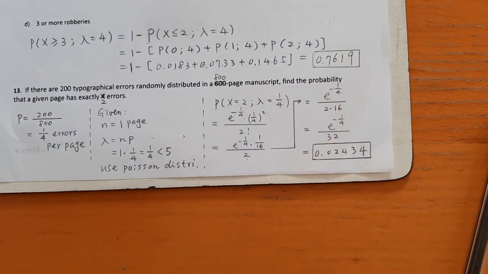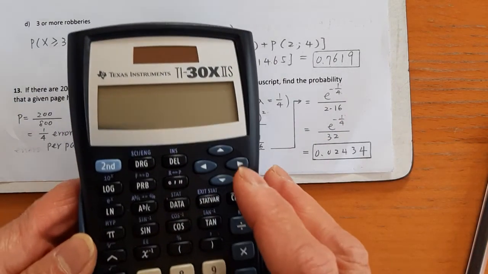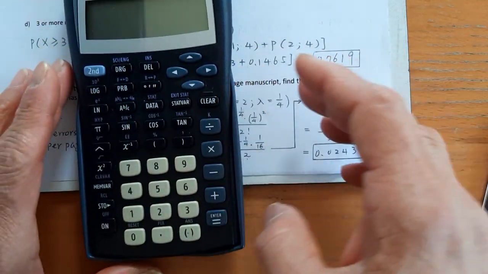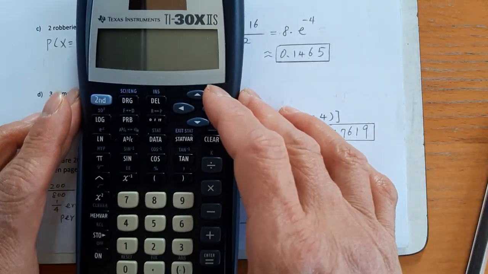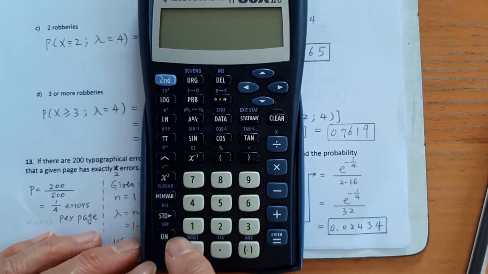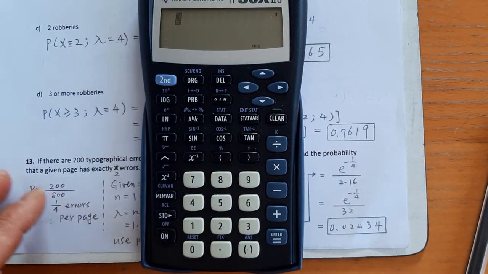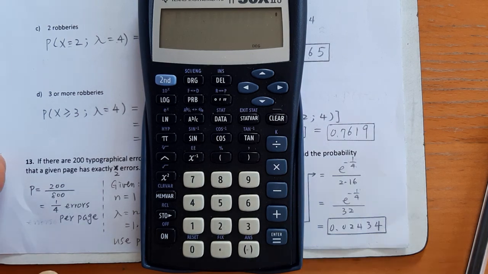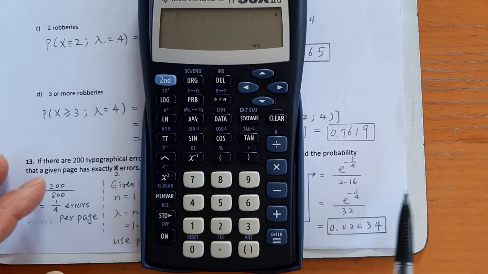Then use a calculator to figure it out. We are going to figure out e to the power negative 1/4.